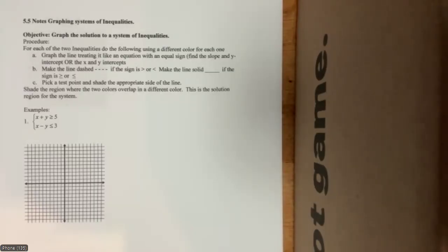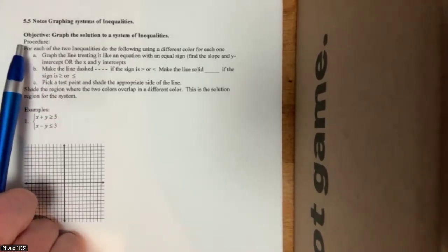This lesson is section 5.5, and we are working on graphing systems of inequalities. Inequalities means there's not an equal sign, there's a greater than or less than. We do it very similarly to graphing systems of equations where there's an equal sign. This is the procedure, super quick.